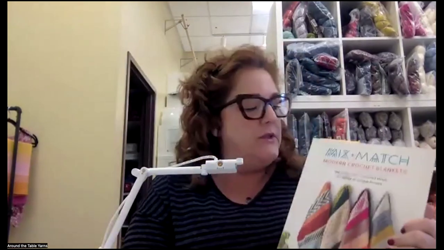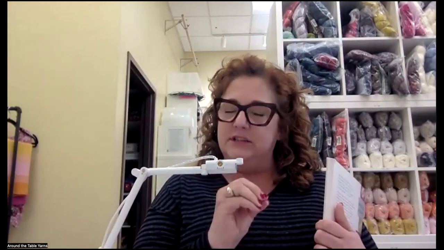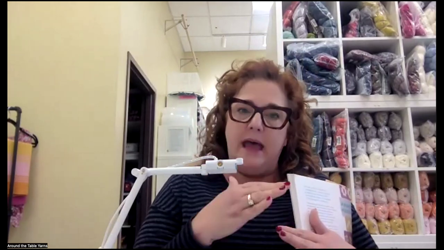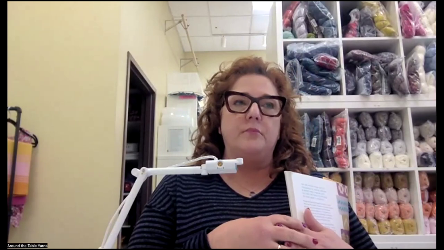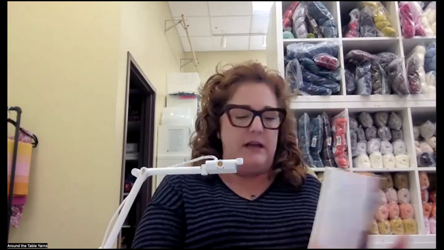I love this book. So this is our last class where we'll be going over new stitches. In November and December, we'll be talking about blocking and making your strips match, putting them together and adding a border and all those sorts of things in the last two classes.